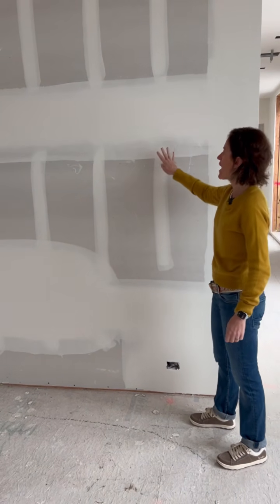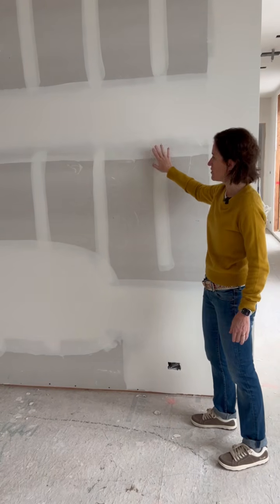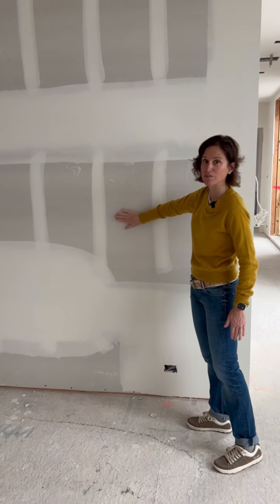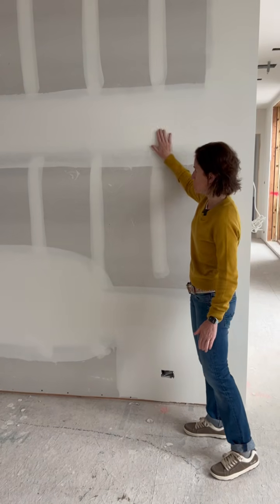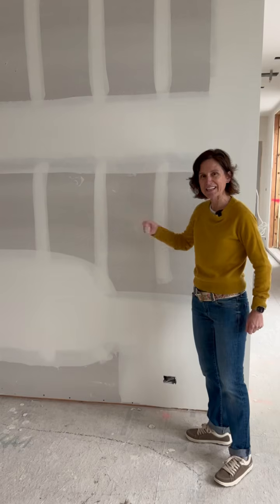And a level 4 has 2 coats of mud bed. So you can clearly see the sheetrock is still visible here, and 2 coats of mud. And then it's all sanded down and smoothed out.